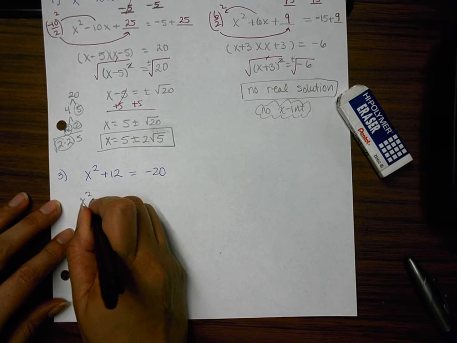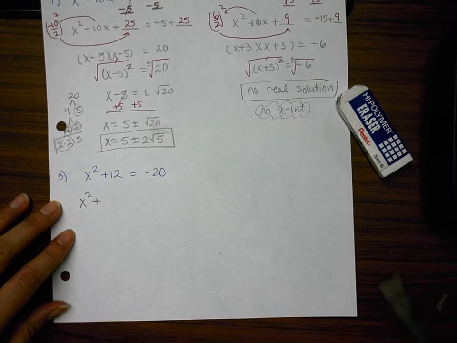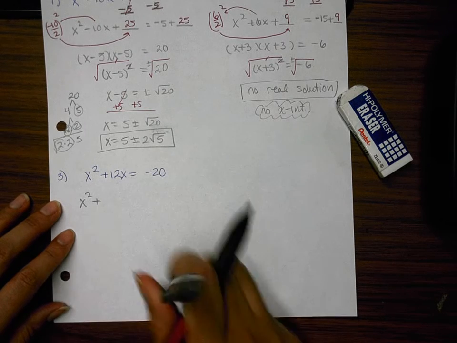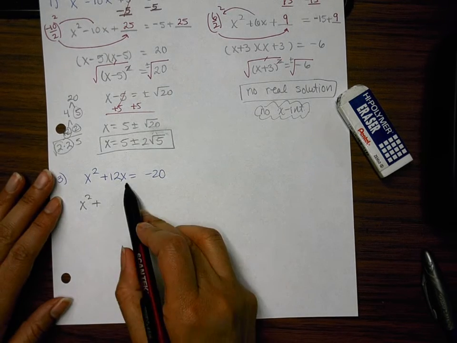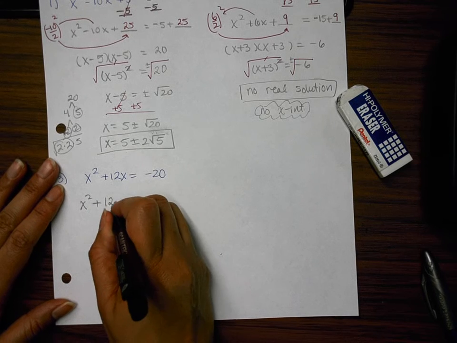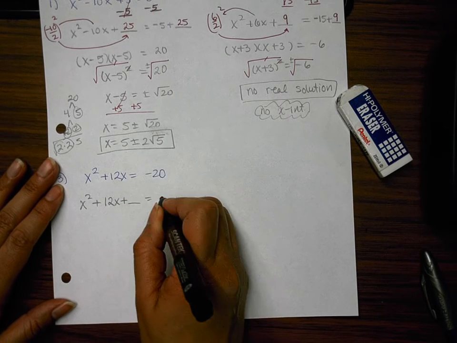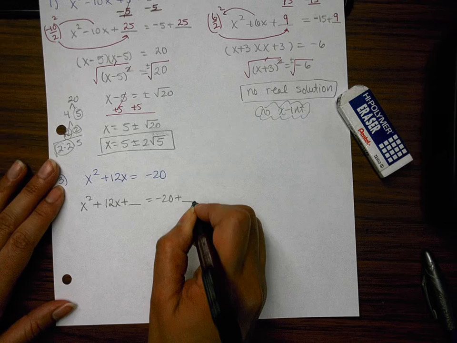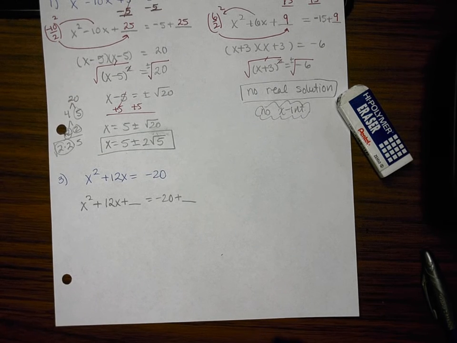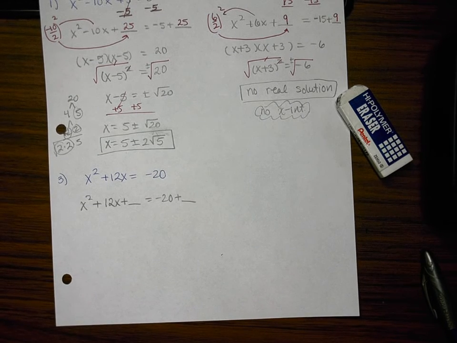So it's already over. Oh, and I don't know if I said x. I'm hoping I did and just forgot to write it. There should be an x there. x squared plus 12x plus blank equals negative 20 plus blank.